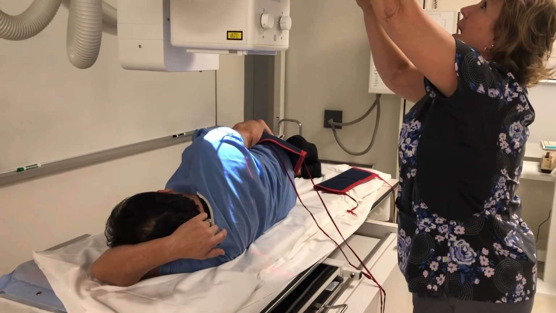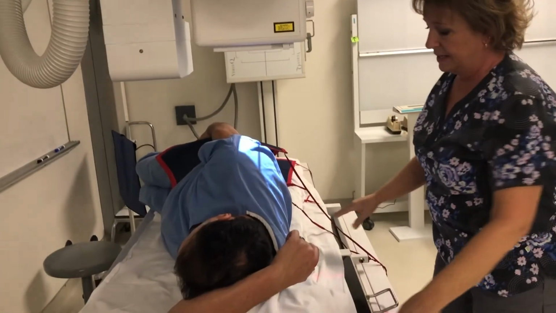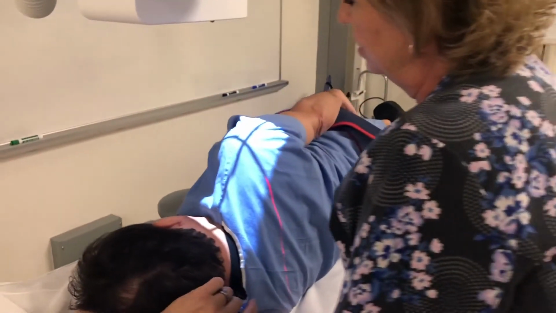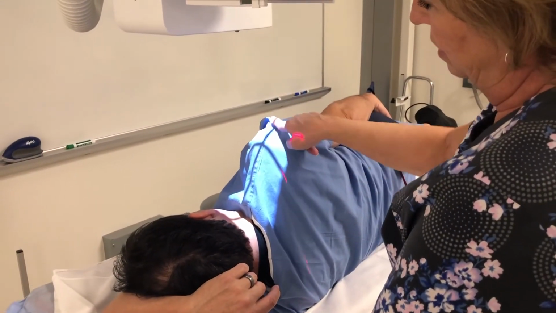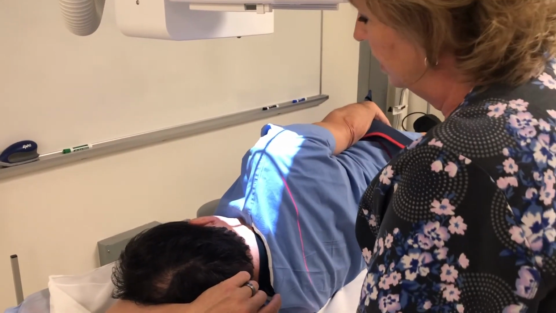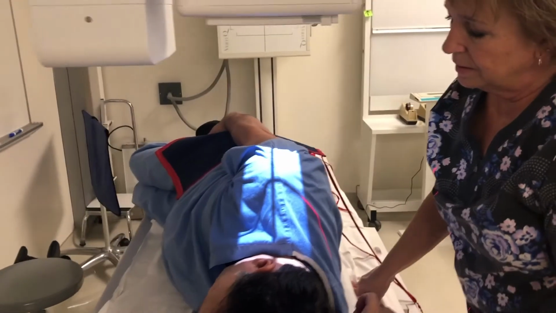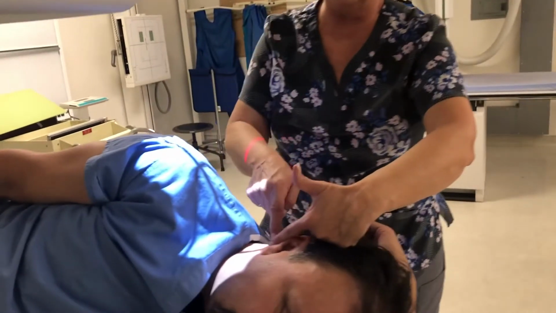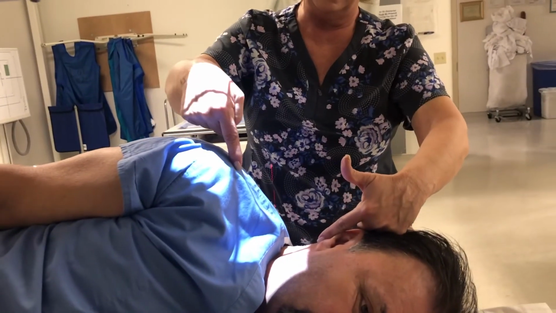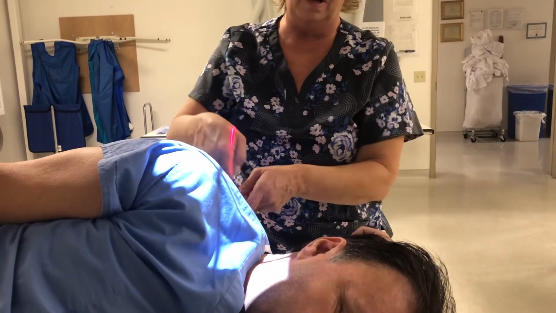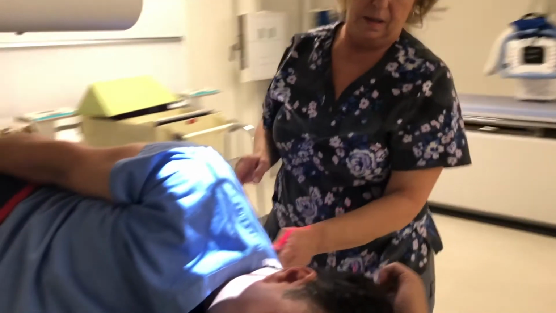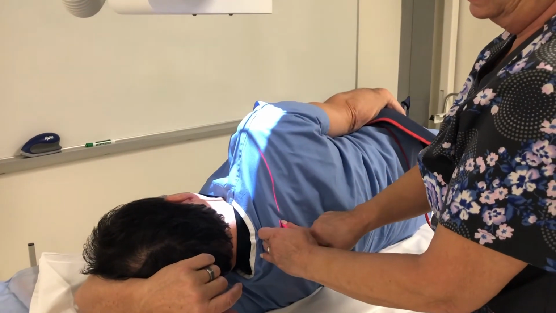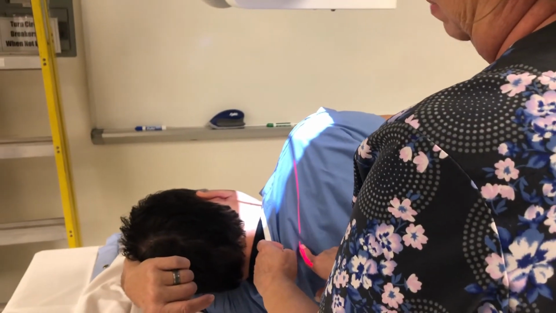And I'm going to be centering at the junction of C7T1. So again, with this shoulder depressed, I'm pretty much going to just be skimming the top of his shoulder. That's where my central ray is going to enter. Raise your chin just a little bit. I'm on the mid-coronal plane, which is where his spine is, and I'm centered. It's passing through at the level of C7T1. You can feel back here the vertebral prominence, so I know I'm just below C7 and I'm entering right between C7T1.